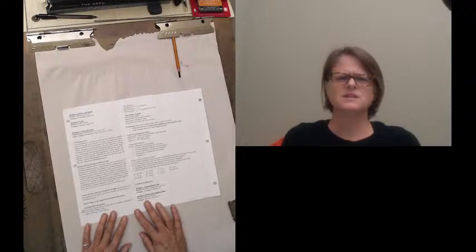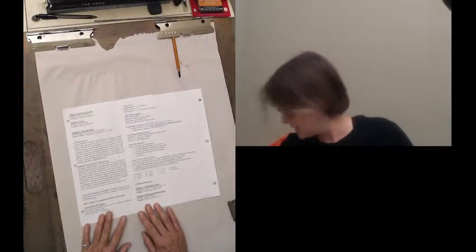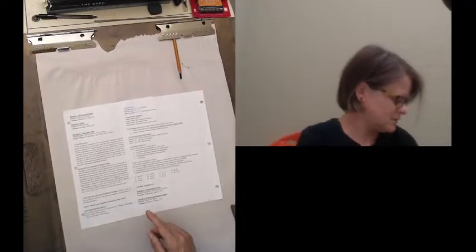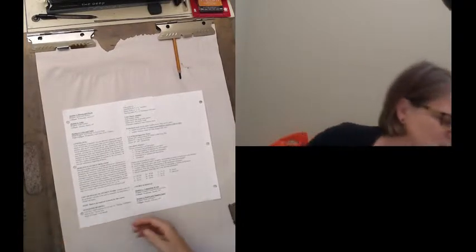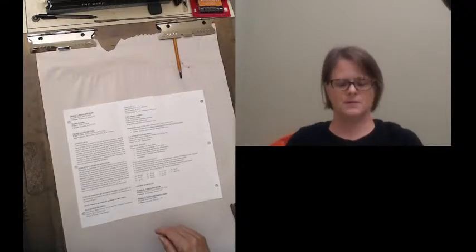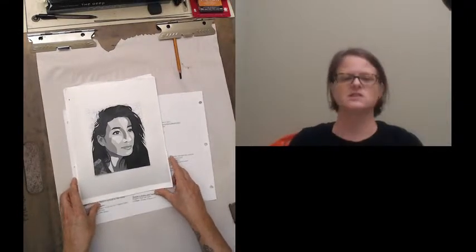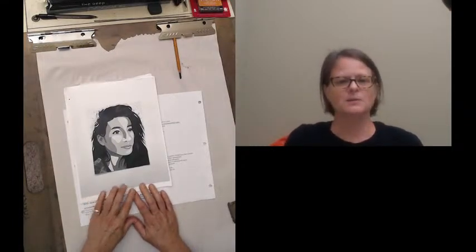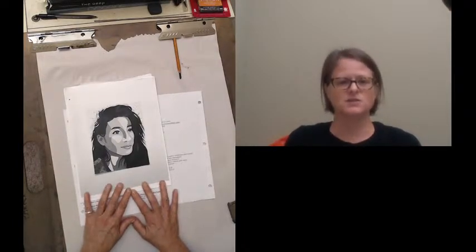I don't know if any of you have seen any of my student work in the hallway at GSU, if you've been there for a while. But I have some past student work to show you. This is an example of a selfie portrait. These are just black and white copies of what the students did.